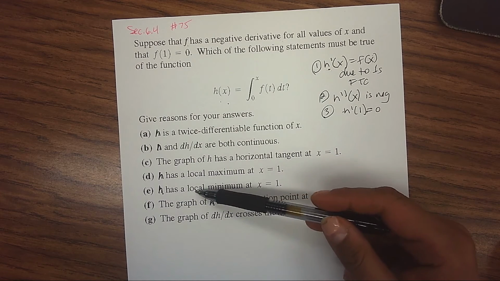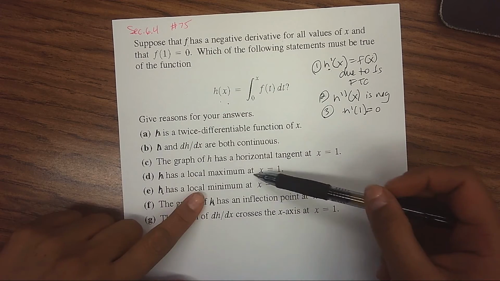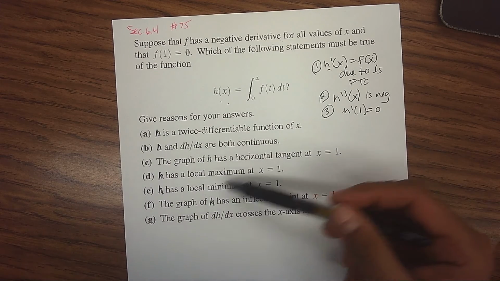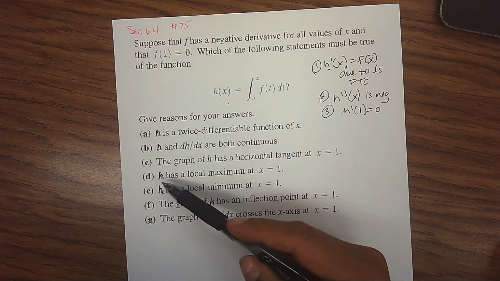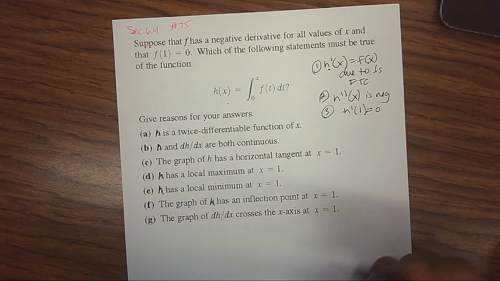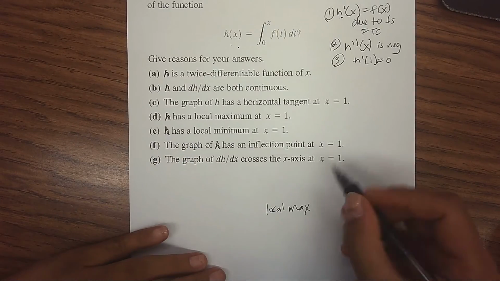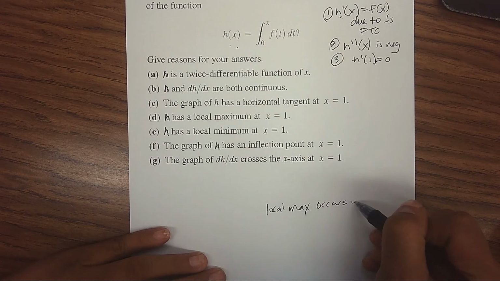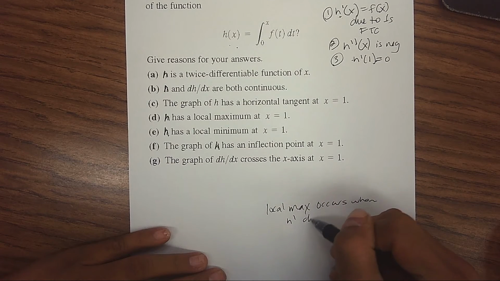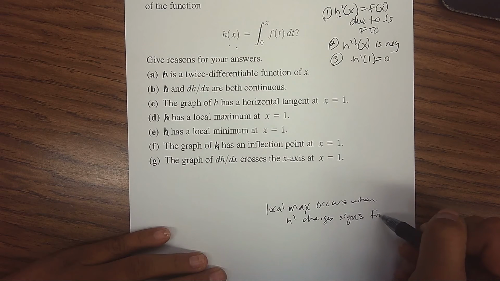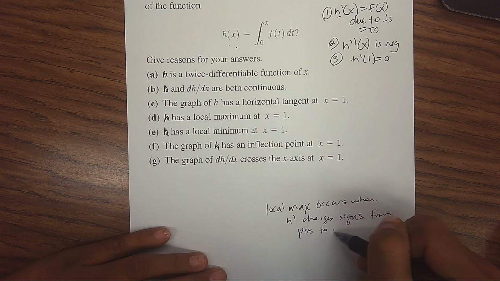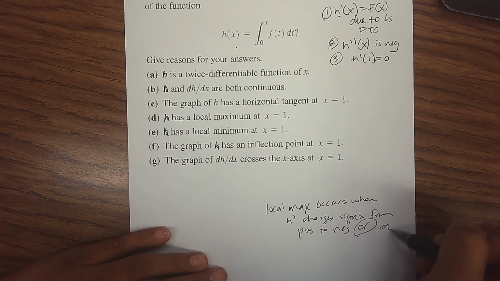I'm going to start with D. h has a local maximum. So a local max occurs when h prime, I'm just going to jot some notes down. Local max, oh, you can't see that, sorry about that. Local max occurs when h prime changes signs from positive to negative, or at an endpoint.